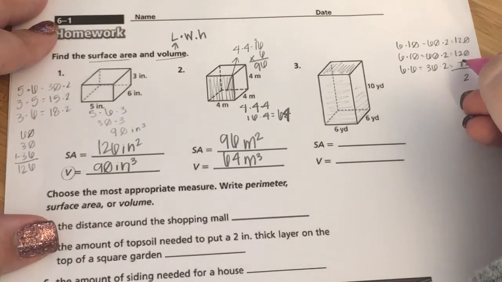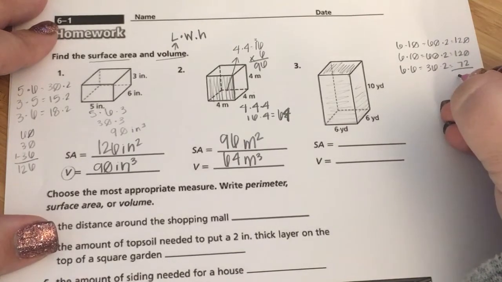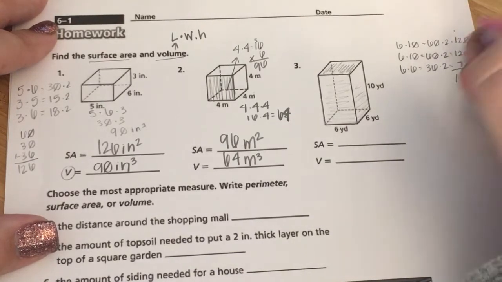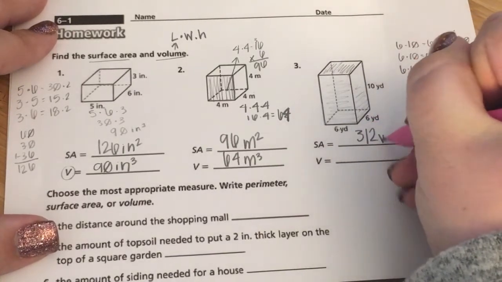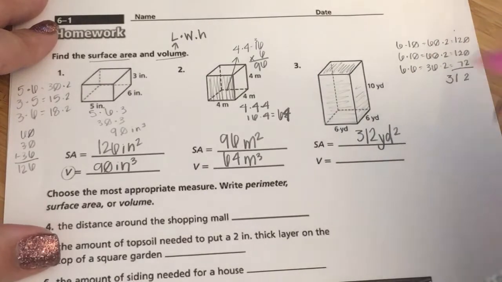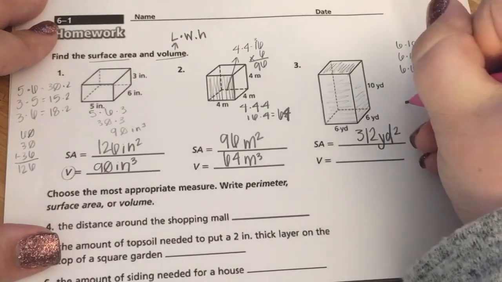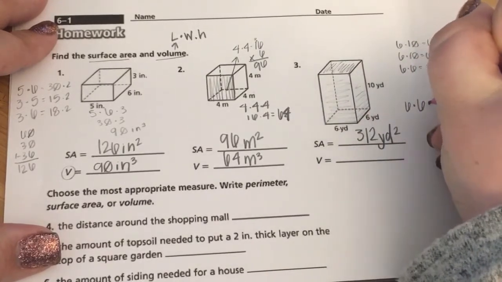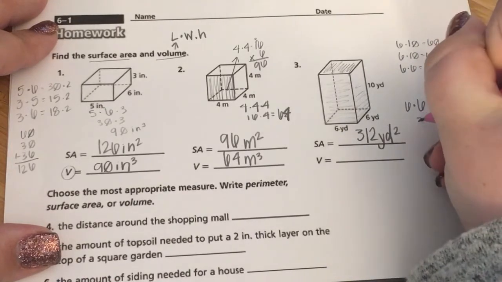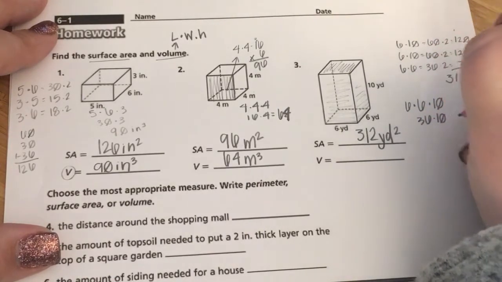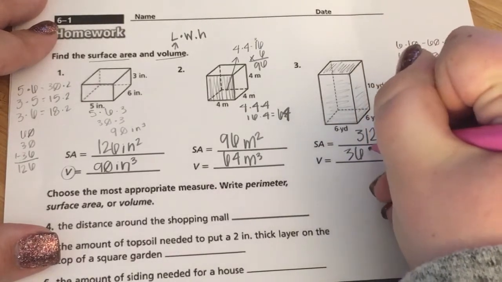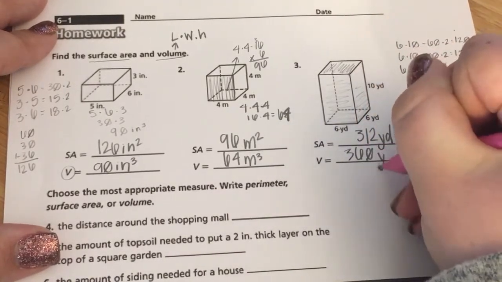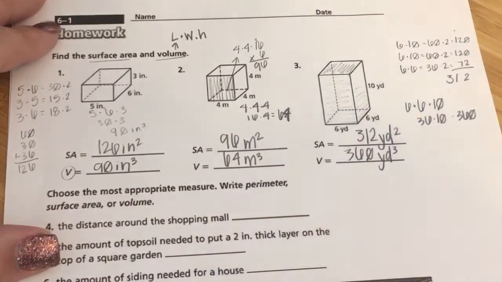Add it all up. 2, 9, 11. Carry the 1. And 3. I get a surface area of 312 yards squared. To find my volume, 6 multiplied by 6 multiplied by 10. 36 times 10 is like saying 36, add a 0, 360 as my volume, but it's yards cubed.